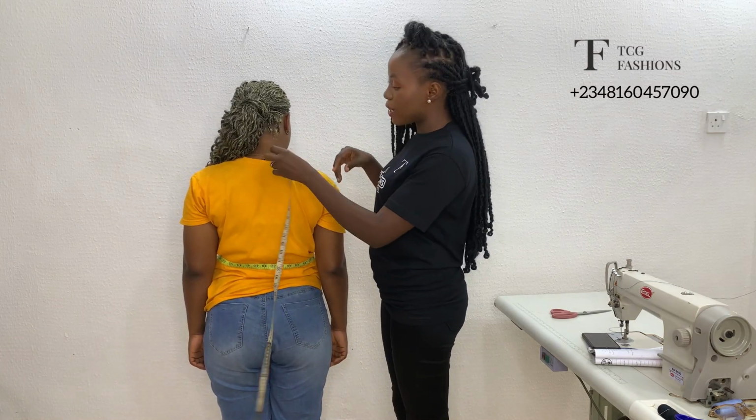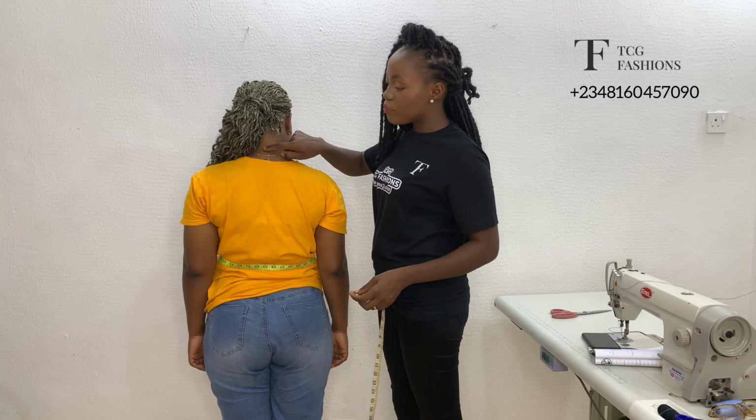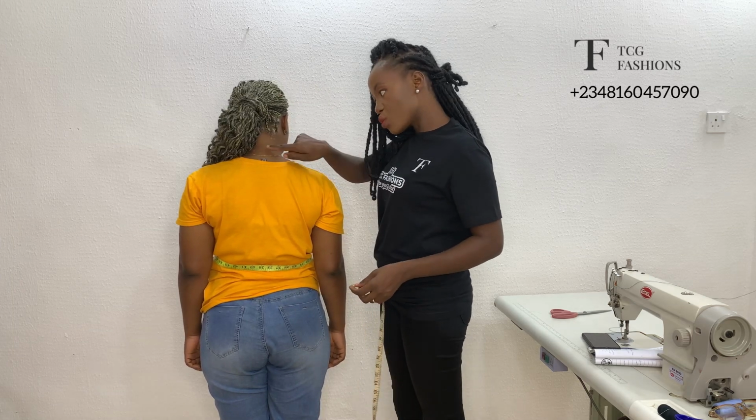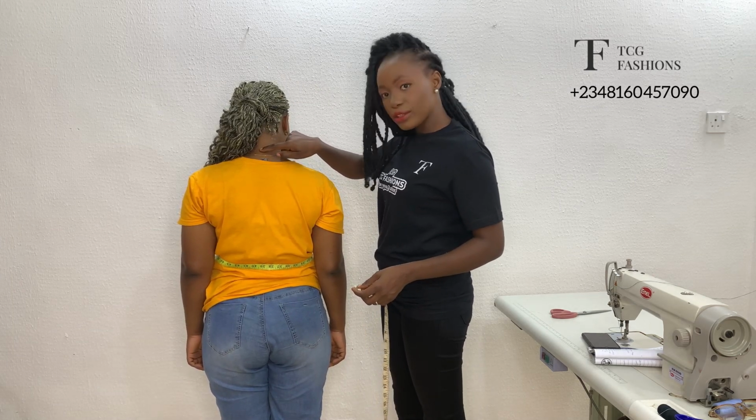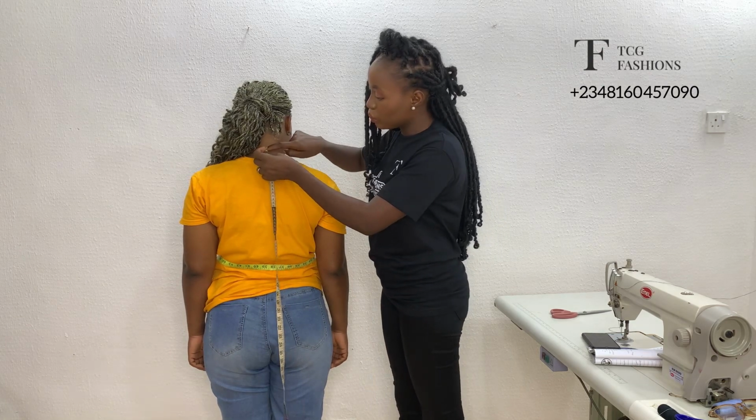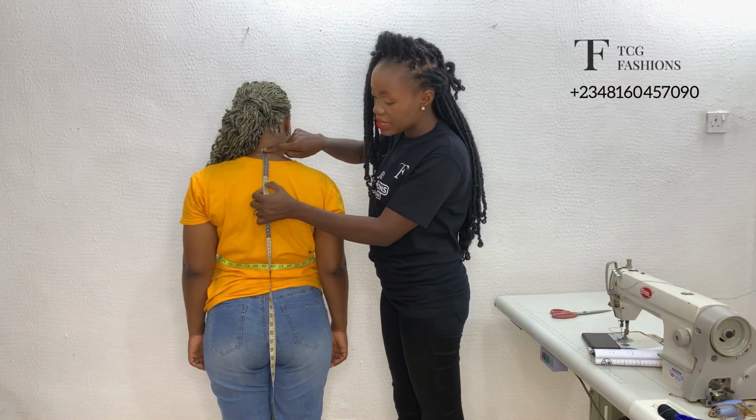So for the across back, there's a bone here. When you bend forward a little, you will see the bone pointing, shooting out. So from that bone, you will take 12 centimeters downwards.